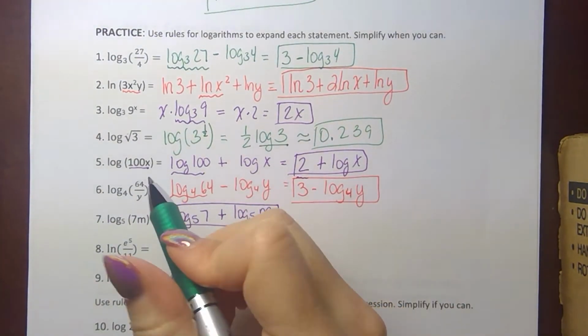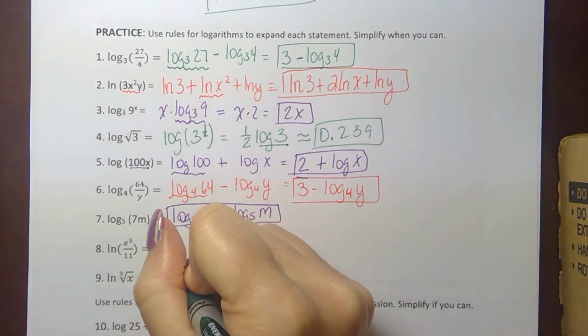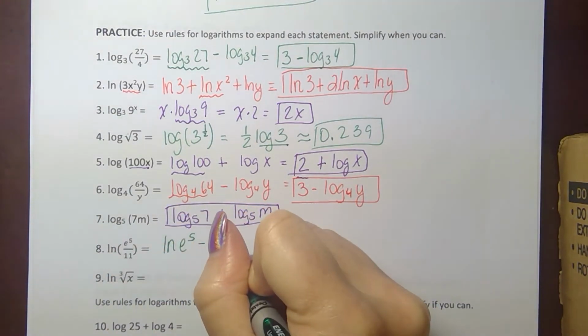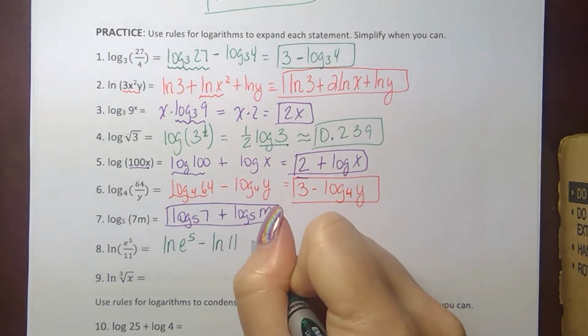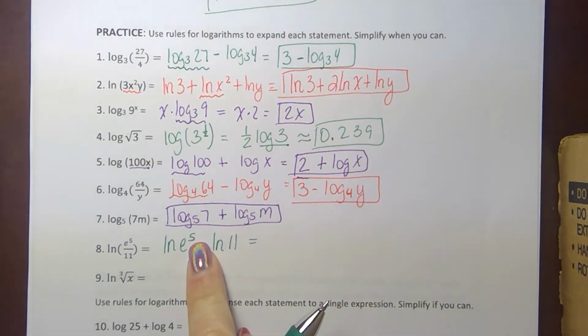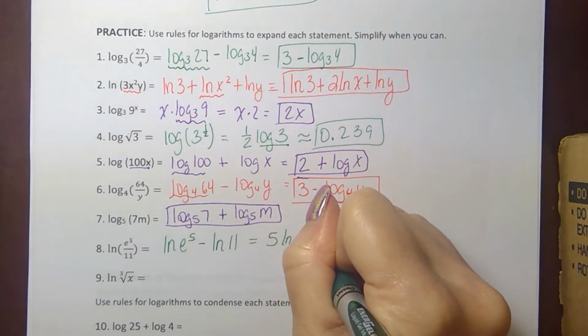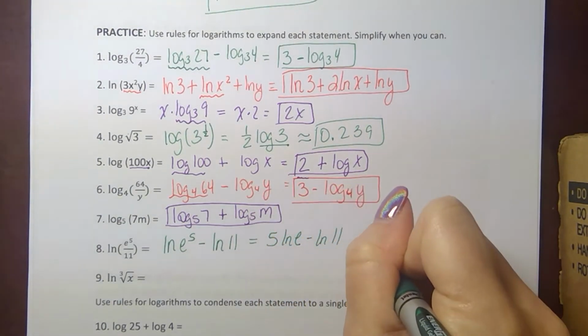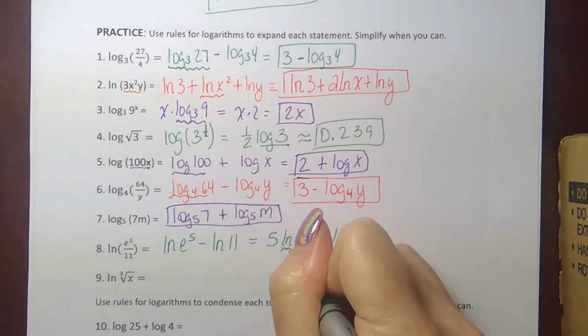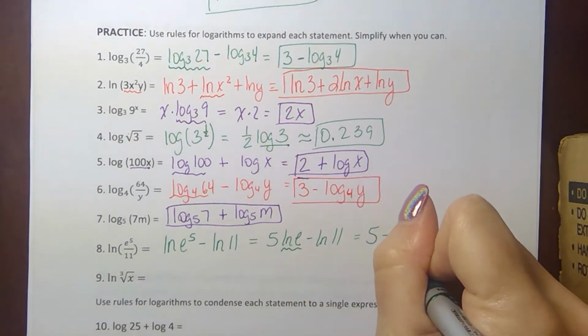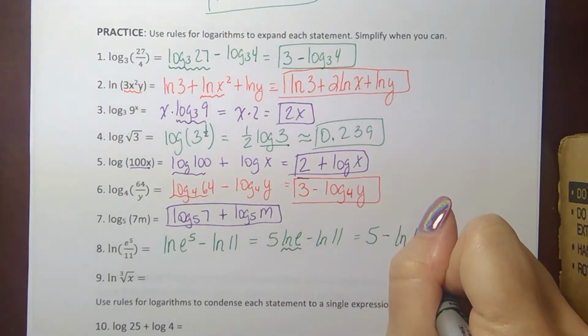All right, number 8 is an interesting one. We've got natural log of e to the 5th minus, because it's a quotient here, natural log of 11. I've got power rule to use in this first statement, so that becomes 5 natural log of e minus natural log of 11. Well, natural log is base e, so I'm asking what is the exponent of e that gives me e? Well, that's 1. And 5 times 1 is just 5. So this simplifies to 5 minus natural log of 11.